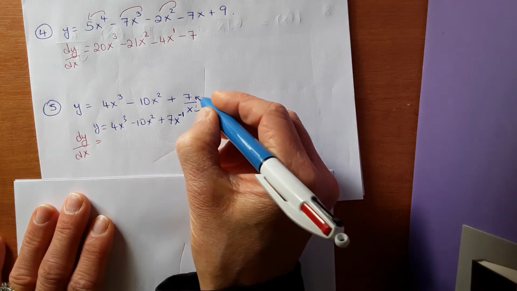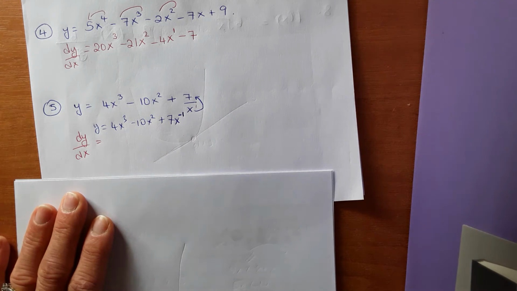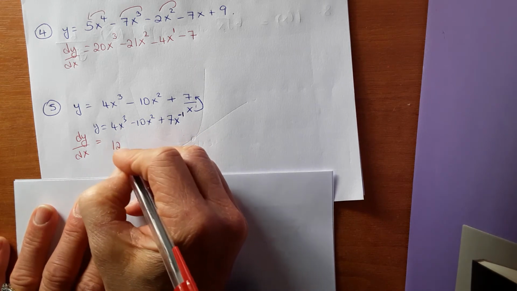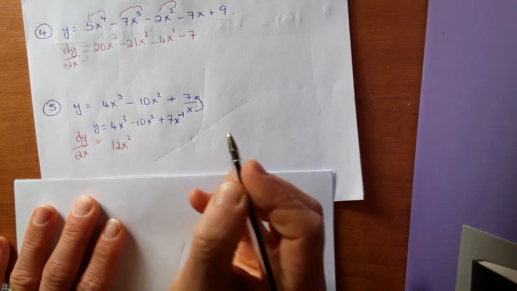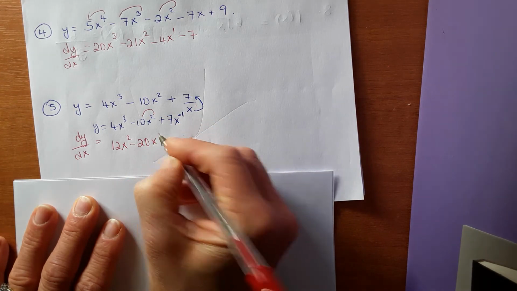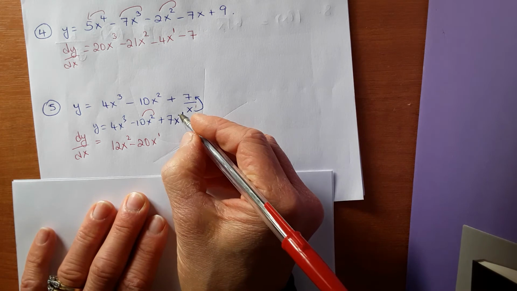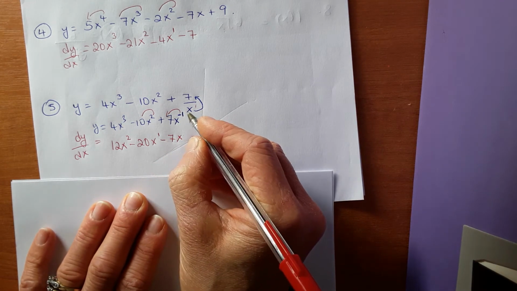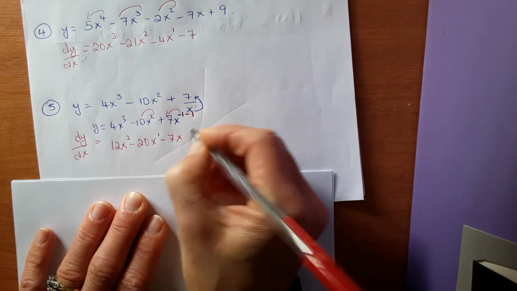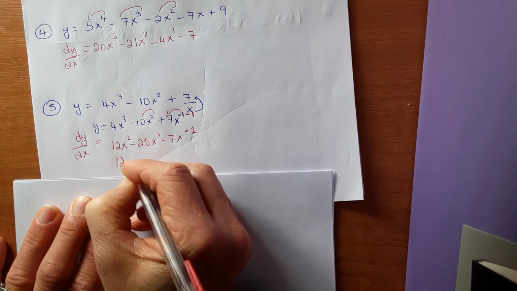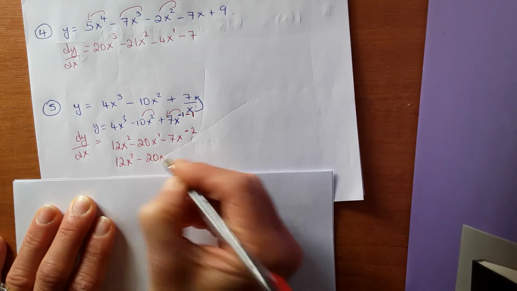This has to come up and it's now running along the same line and I can differentiate it. So to find the derivative, bring down your power. So 4 3s are 12x, reduce the power by 1, squared. Minus 20x, reduce the power by 1, you get 1. Minus 1 by 7, minus 7x, reduce the power by 1. So minus 1 is minus 2. Okay, tidy it up. 12x squared minus 20x.